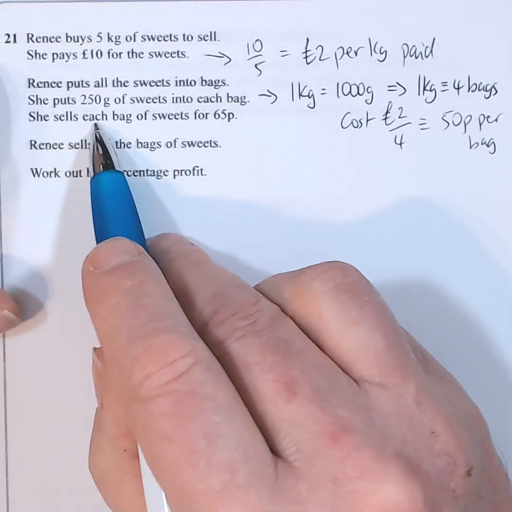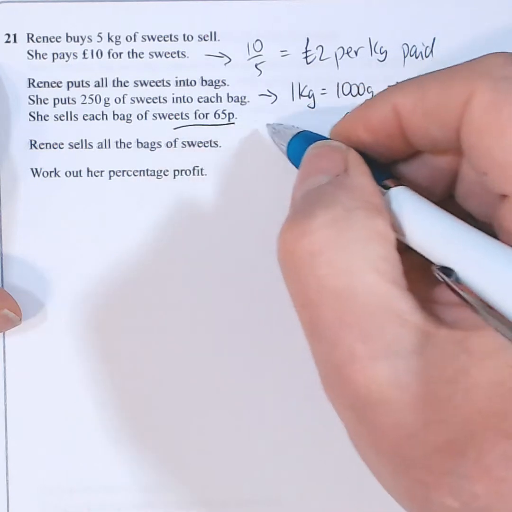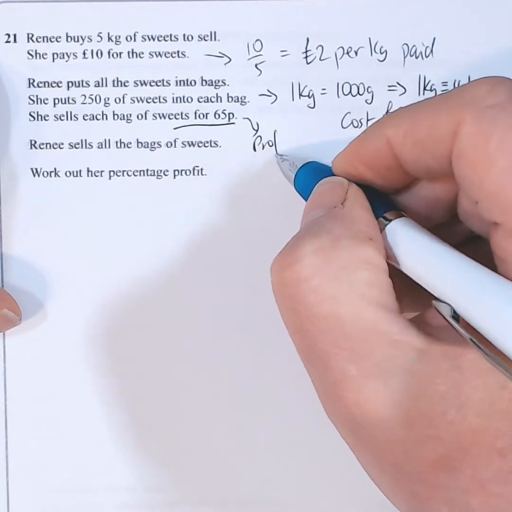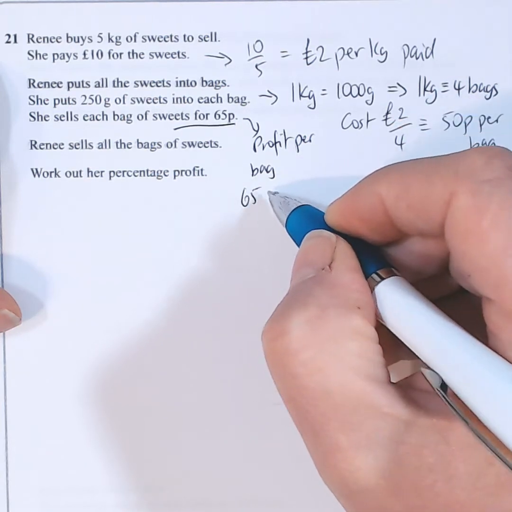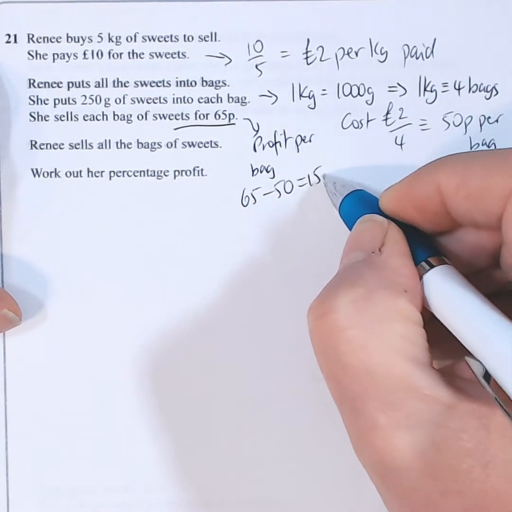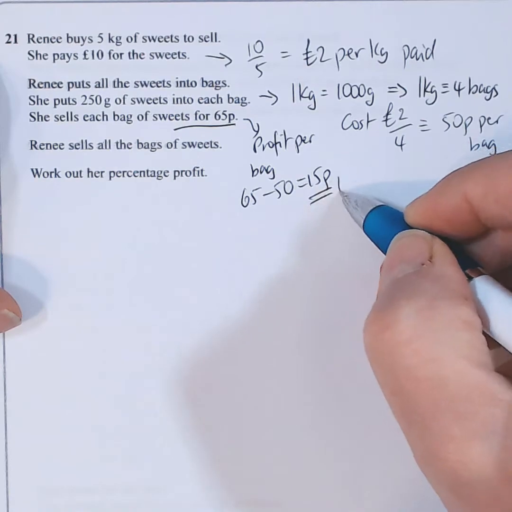Alright, she sells each bag for 65p. So the profit per bag is 65 minus 50, so 15p. So she makes 15p per bag.